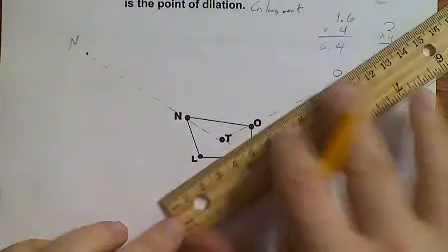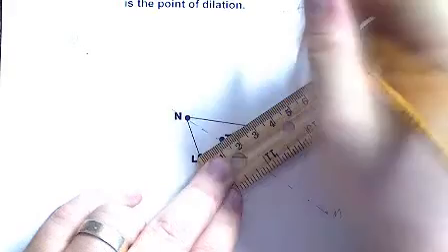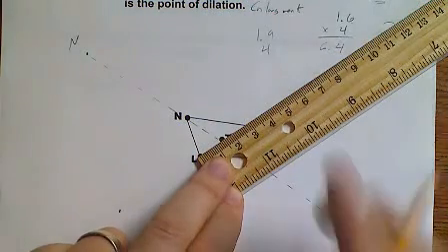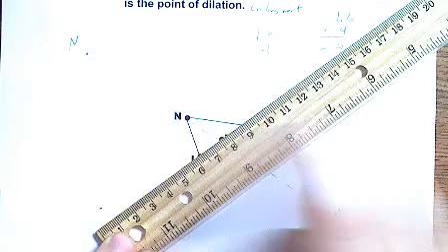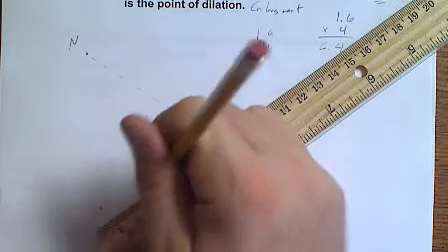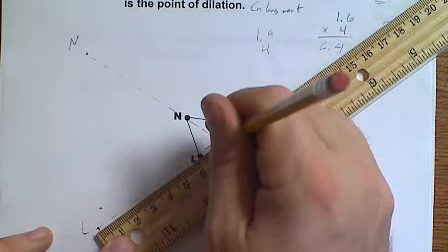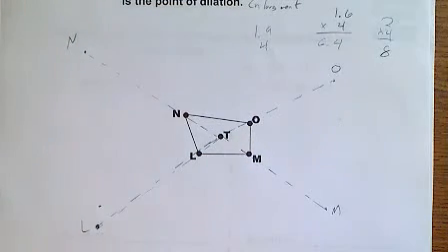And then from L to T, looks like 1.9 times 4 is 7.6. So we extend this out, 7.6. That's my new L. Move my L down just a little bit. So I've got my 4 points.